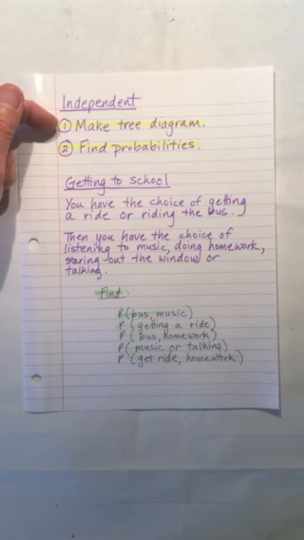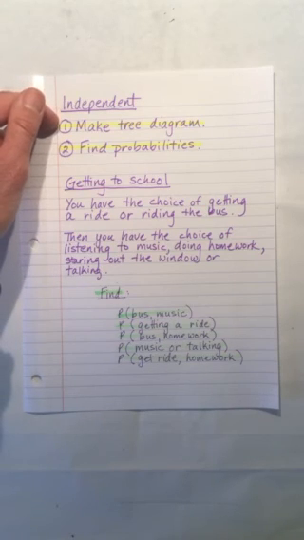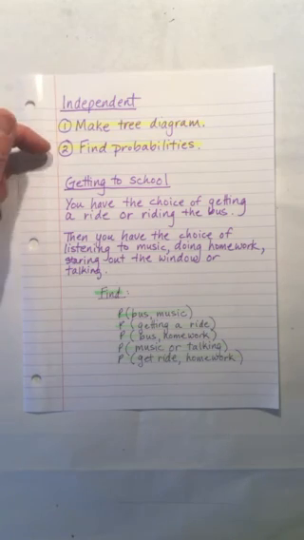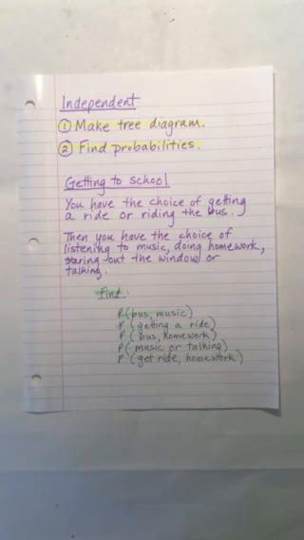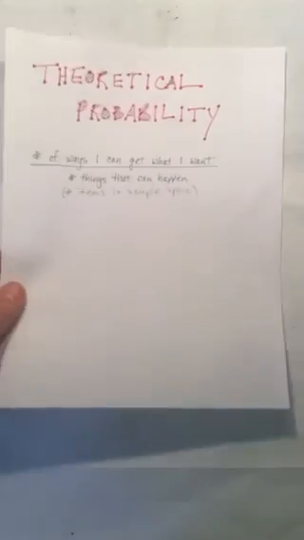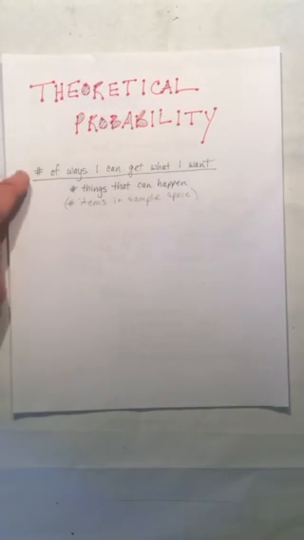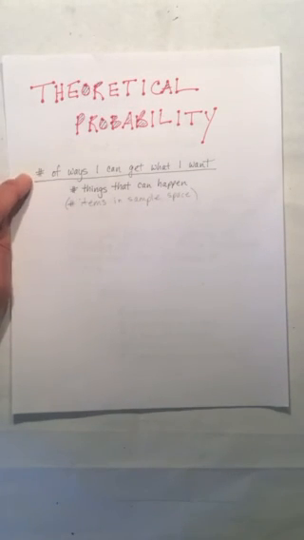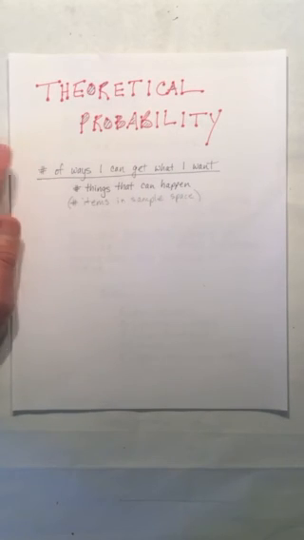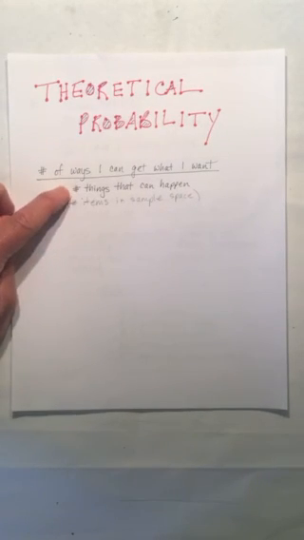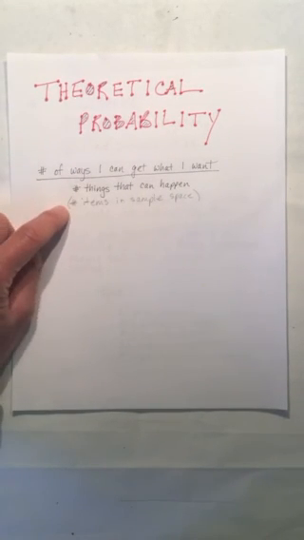So you make the tree diagram first. Give yourself lots of room, just like we did on all our tree diagrams. Then you're ready to find probabilities using this definition for your fraction each time. Number of ways I can get what I want over either the number of things that can happen, or you can think of that as the number of items in the sample space.